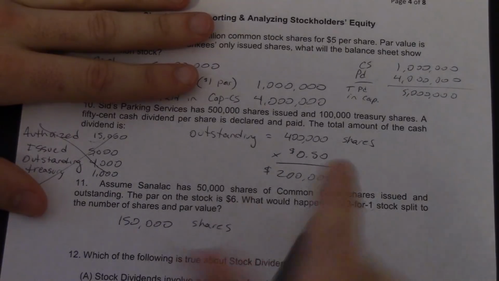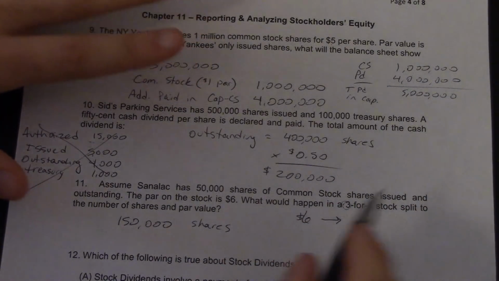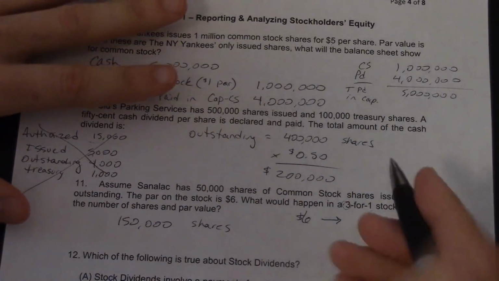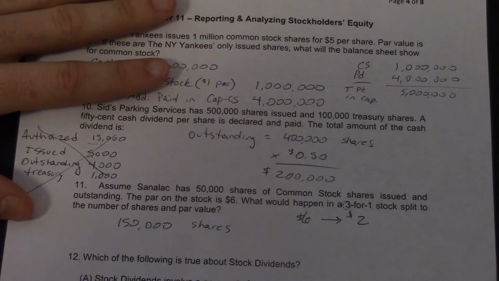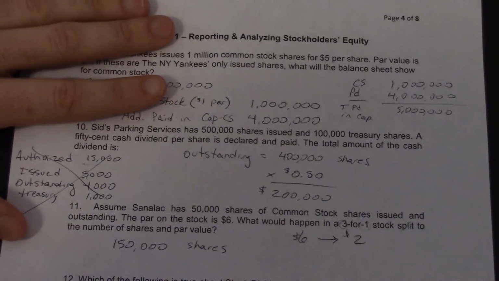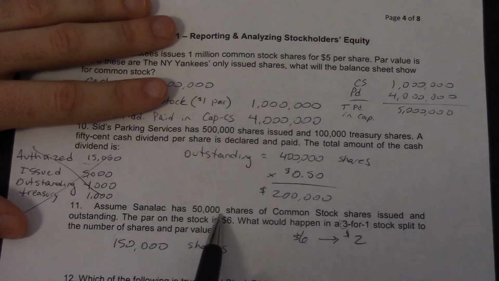And the par value of 6 will be cut into thirds, so we're ending with a par value of 2. So the easy math is to multiply the shares by 3 and divide the par value by 3. That's how you get those numbers.